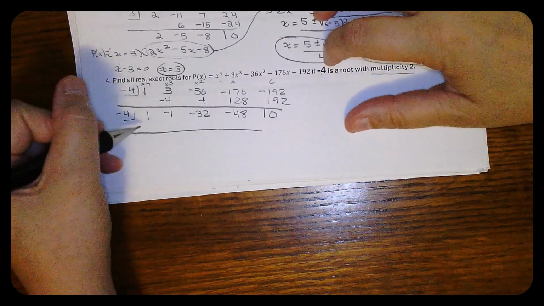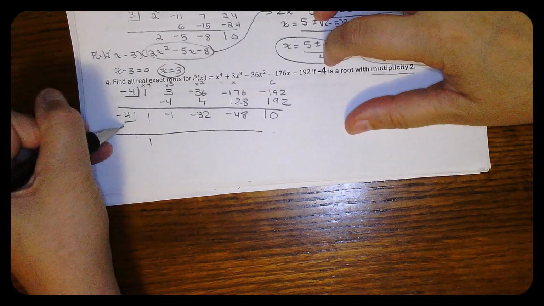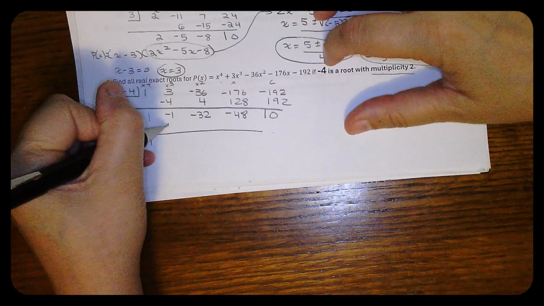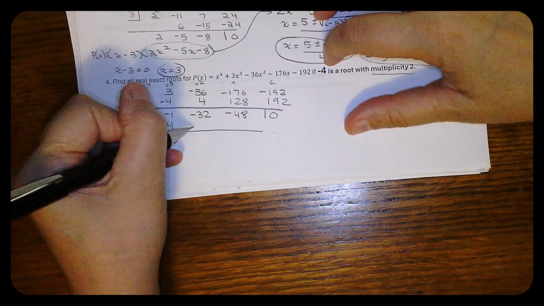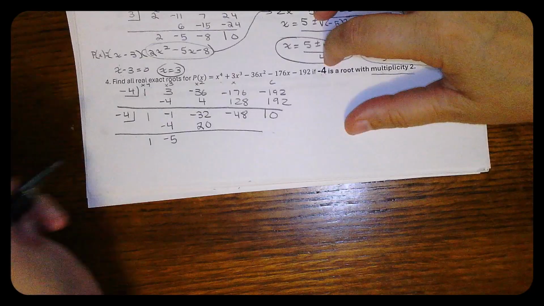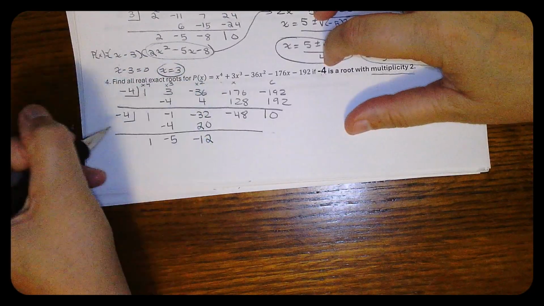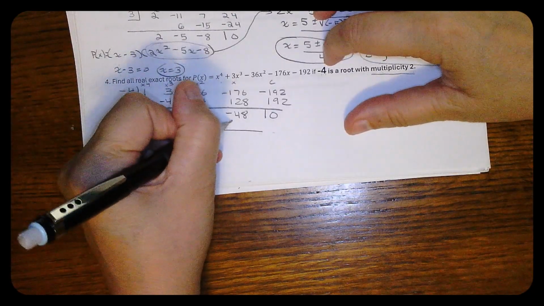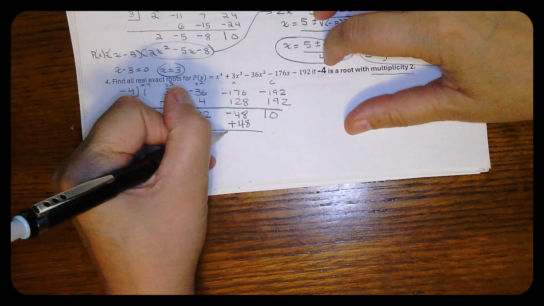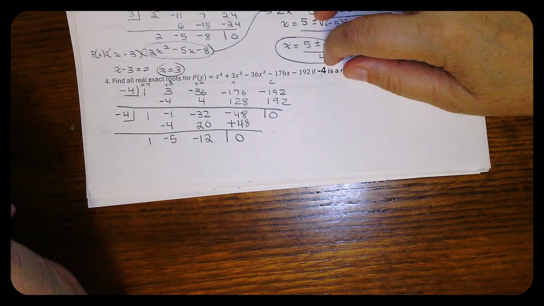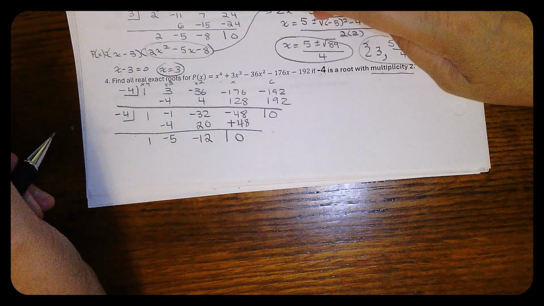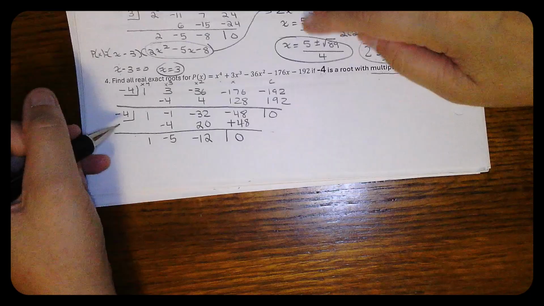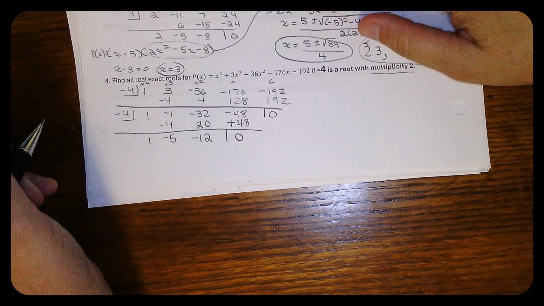We'll synthetically divide again. 1 plus nothing is 1. -4 times 1 is -4. That's -5. And then -4 times -5 is positive 20. That's -12. Then -4 times -12 is positive 48. And there it is again. So that's the cool thing about multiplicity, you can use it twice and it'll give you a remainder of 0 twice. All right, now we can't use that -4 anymore.